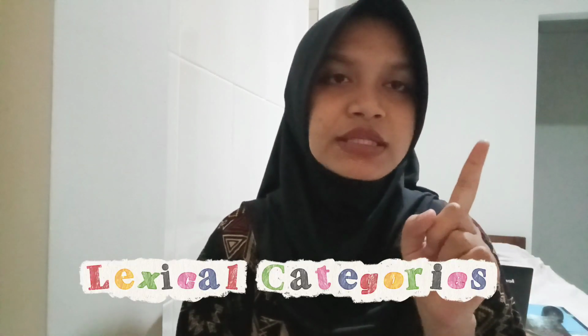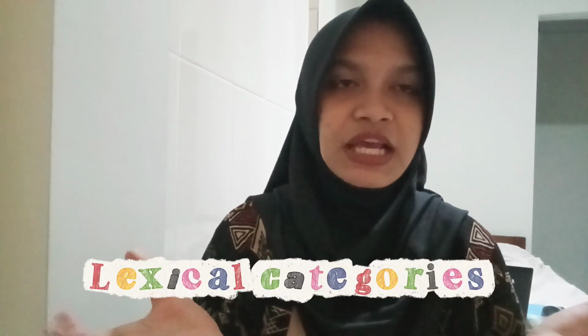Now, to build a sentence, we need to know our building blocks, the words. So we put words into different groups or categories. The first group is lexical categories. These are the main types of words. Think of them as the job of the word in a sentence. There are several lexical categories. The first one is nouns.